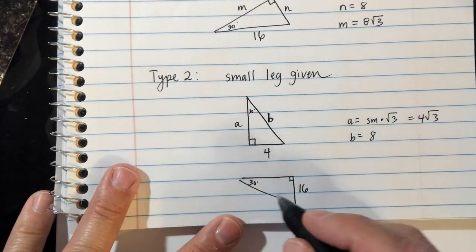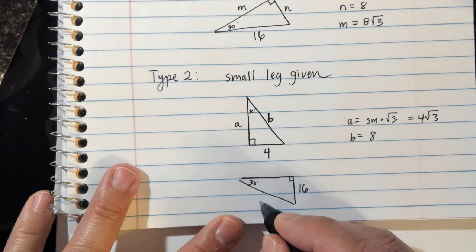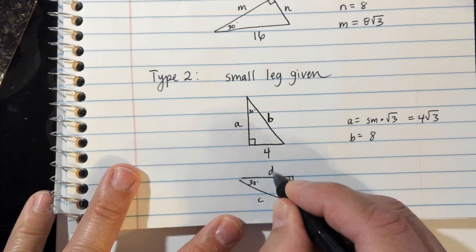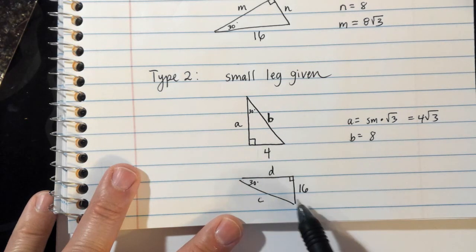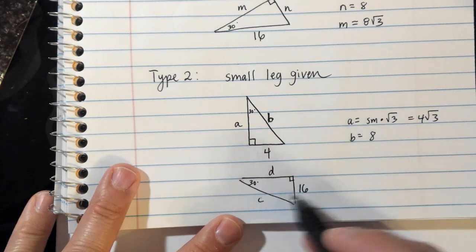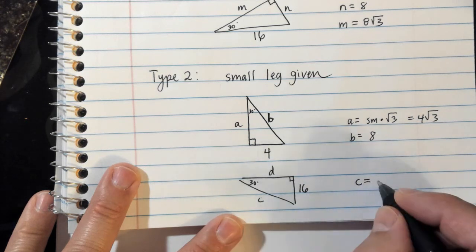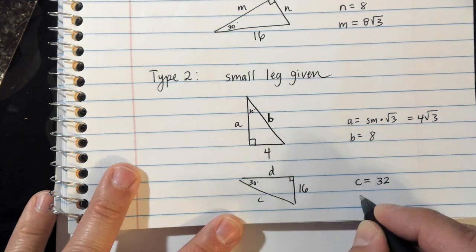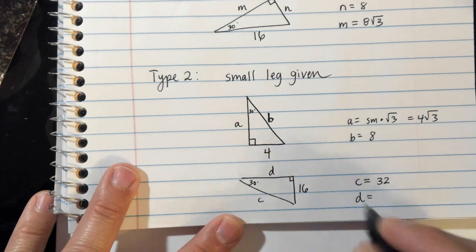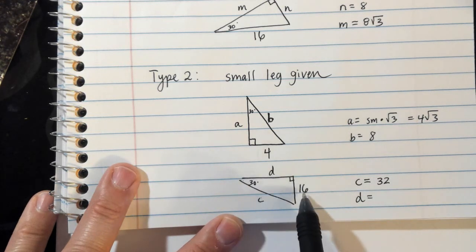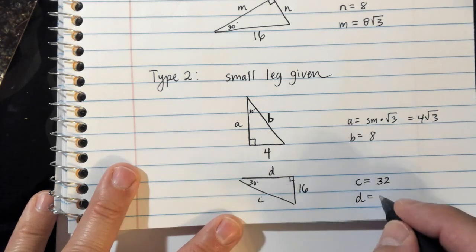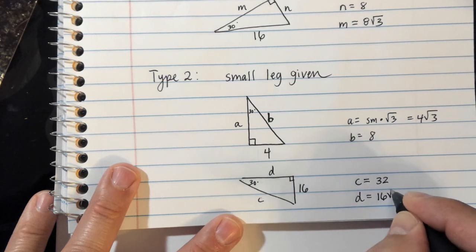I'm going to call that C, and this D. Which side is across from the right angle? C. And the hypotenuse is double the small leg. Double 16, 32. And then D, the medium side, is the small side times radical 3, the small side times the square root of 3.